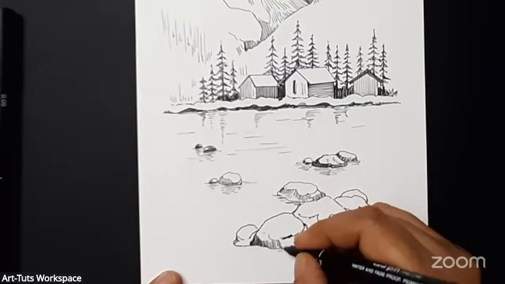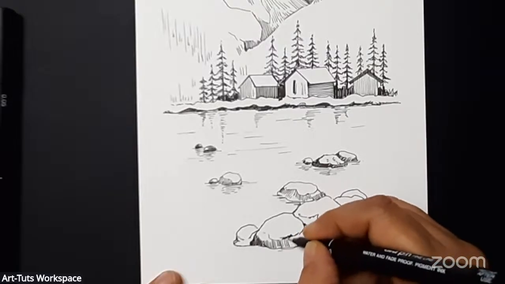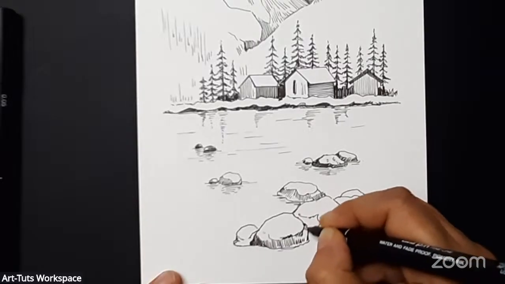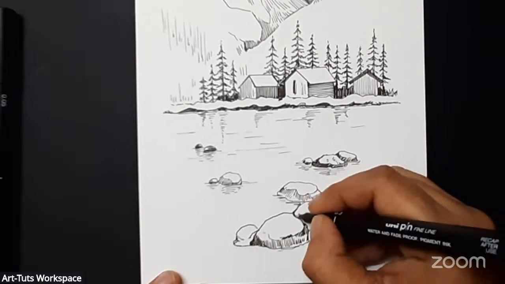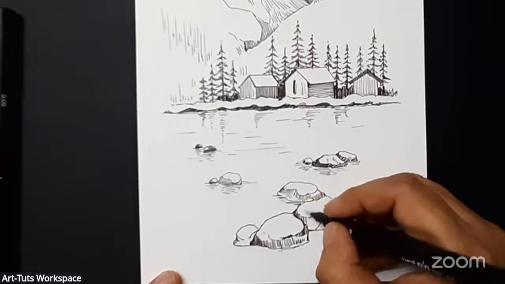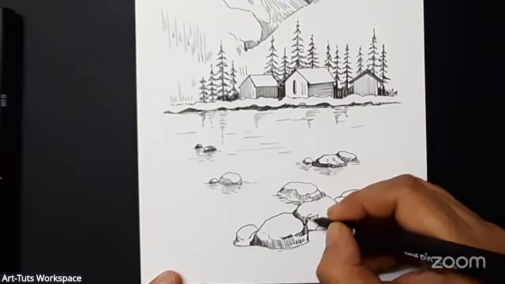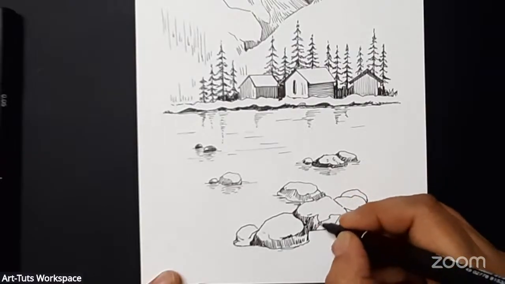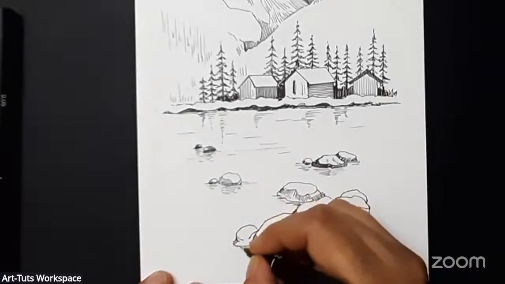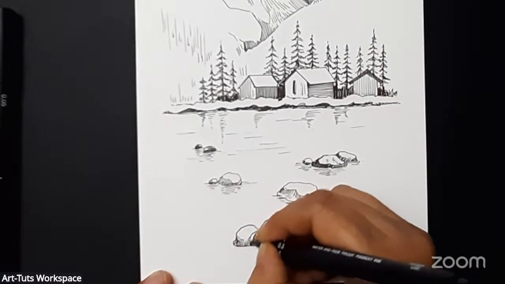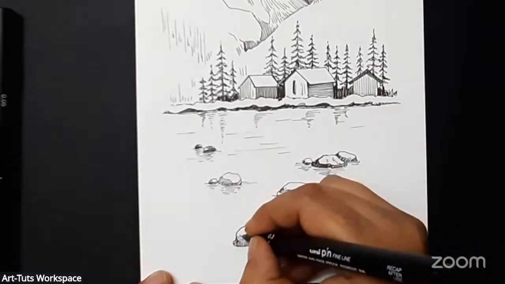It's very easy to handle, less messy. Okay, and those who like sketching, it's a very handy medium. Wherever you go out, you can just take a small sketchbook and a pen and start sketching or make line artworks directly with a pen.